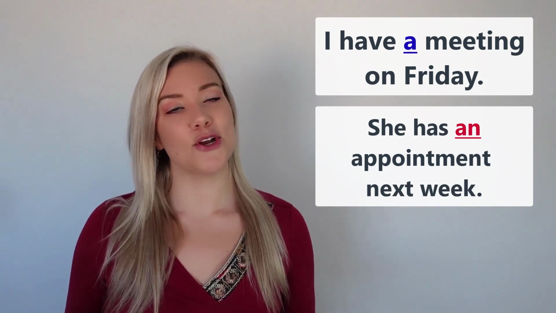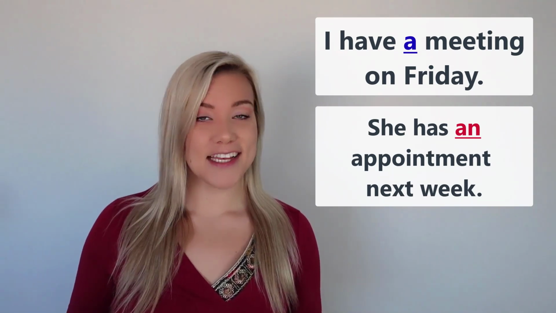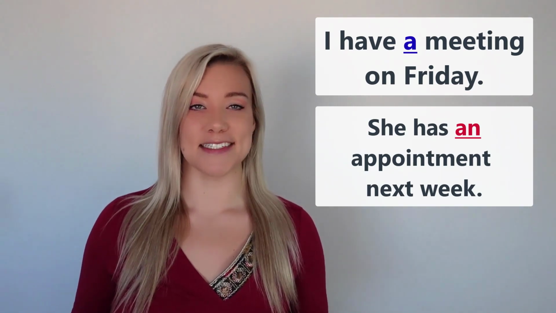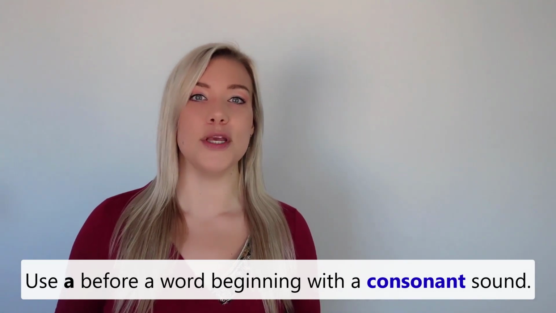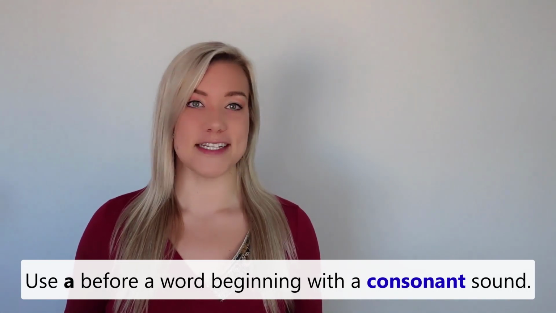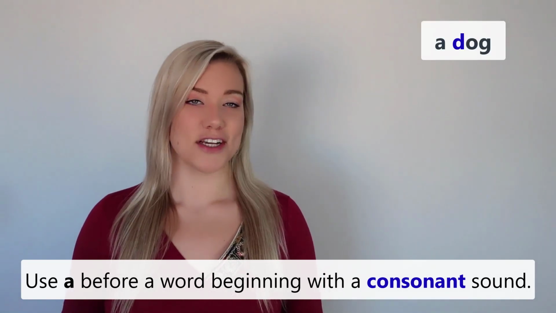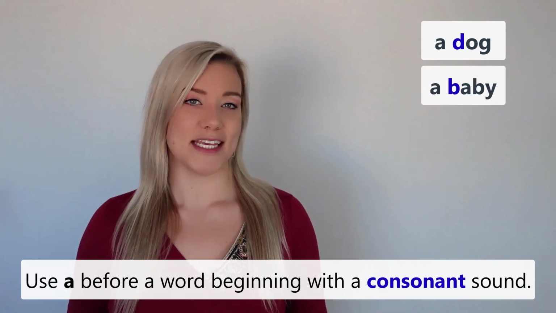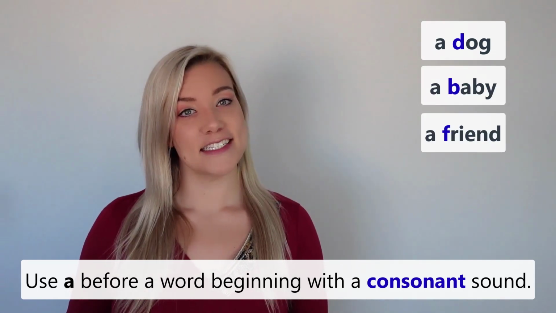But how can you determine when to use a and when to use an? Well, we have to follow this rule. When the indefinite article comes before a word beginning with a consonant sound, we use a. For example, a dog, a baby, a friend.